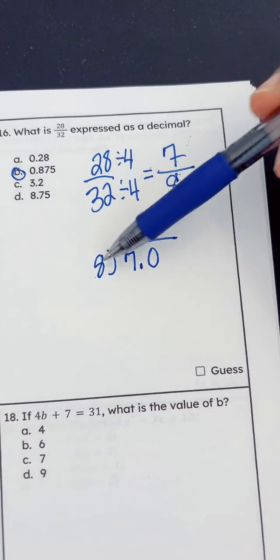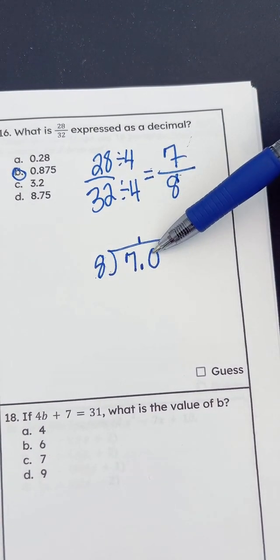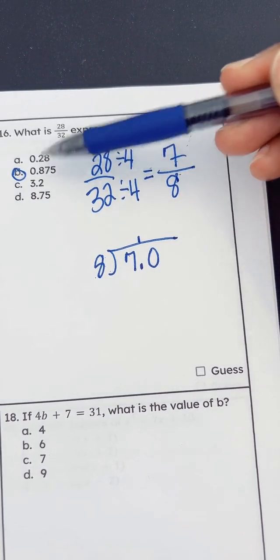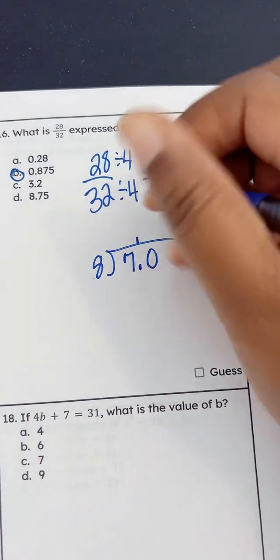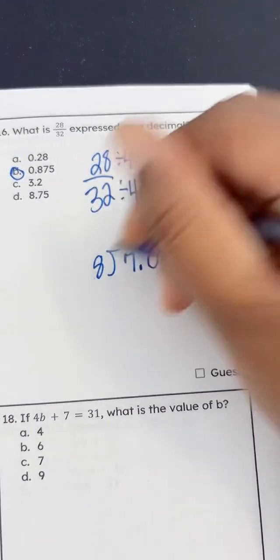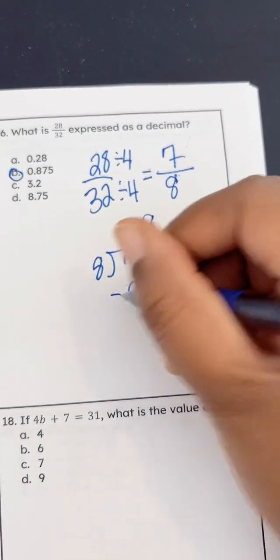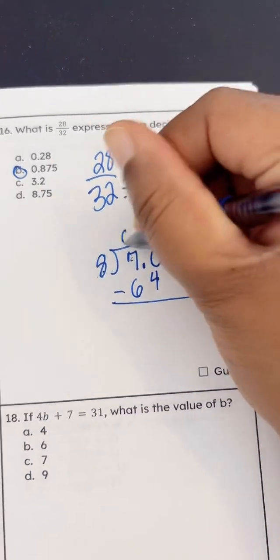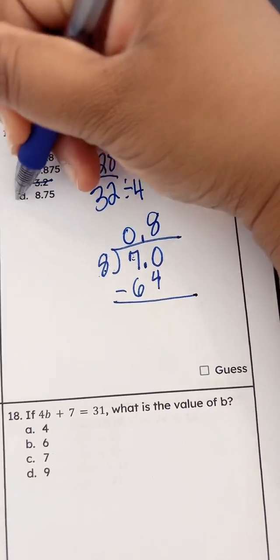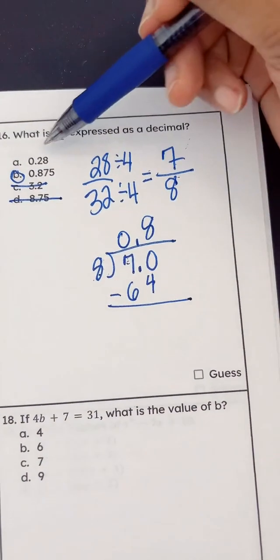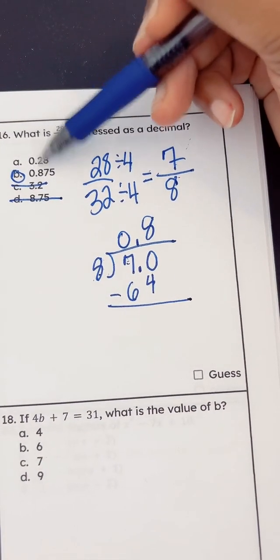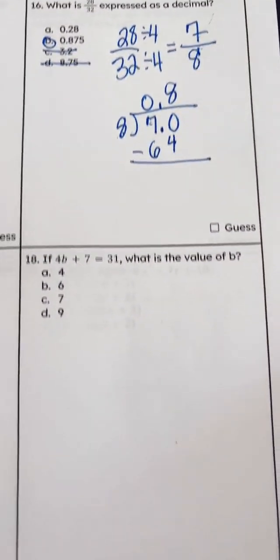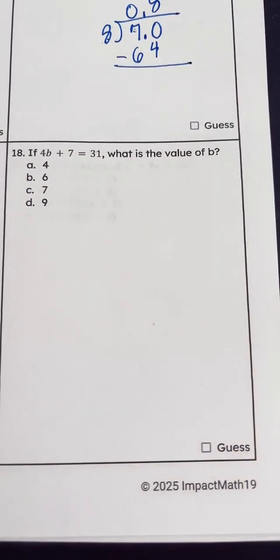Okay, so now we're going to say 8 goes into 70. How many times? Well, once we see here, we either got a 2 or we got an 8. As soon as we see it's 8, 8 times 8 is 64. We know it has to be this because 8 couldn't even go into 7. So that eliminated this and this off top. And you really only had 2 answers here to choose from. Okay. So wonderful, you guys. All right, let's go to 18.